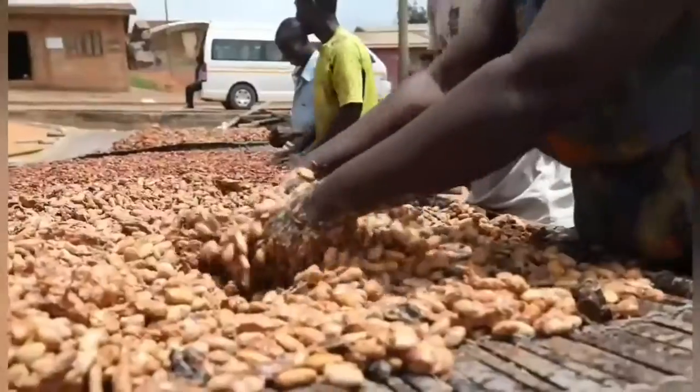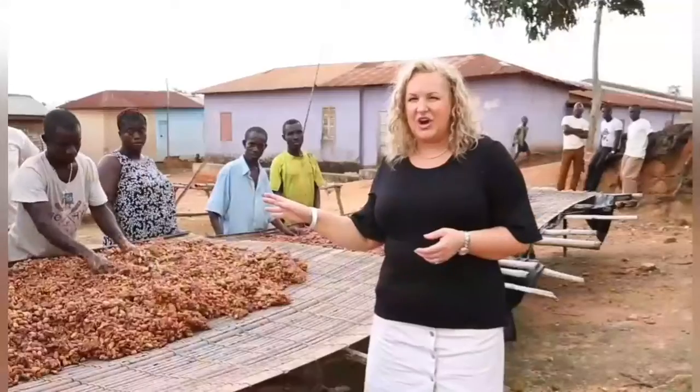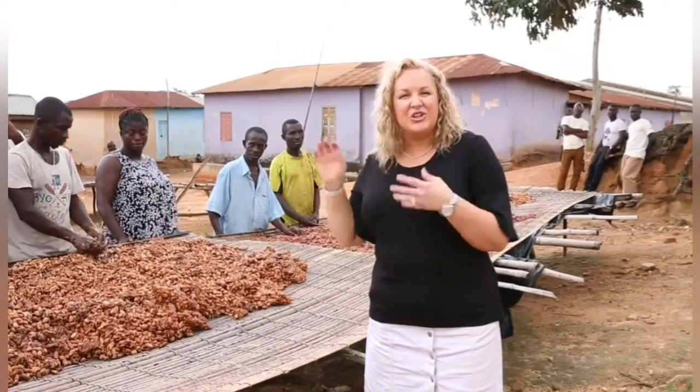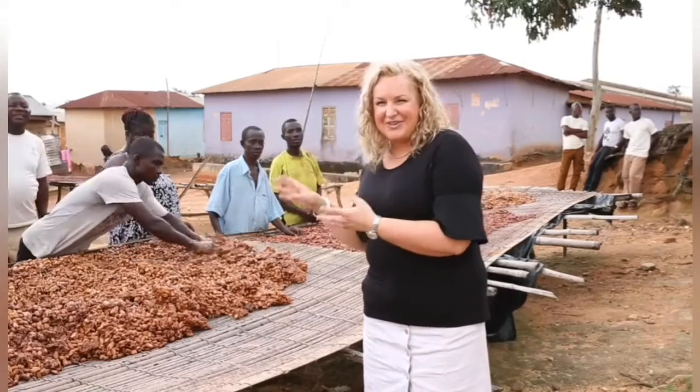After 6 days of fermentation, the beans are then dried. So this is day 1 of drying. So any membranes or placentas that haven't been removed during the picking process at the start of the fermentation is now removed at this stage.